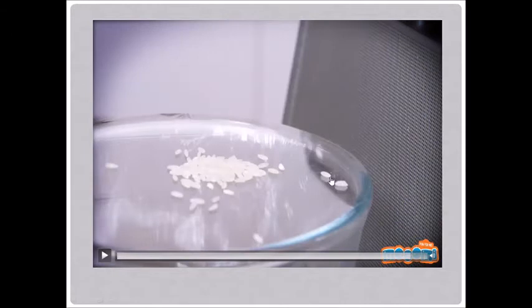In this one, you can see that the rice was also vibrating because of the sound. So the sound vibrations made the rice vibrate.